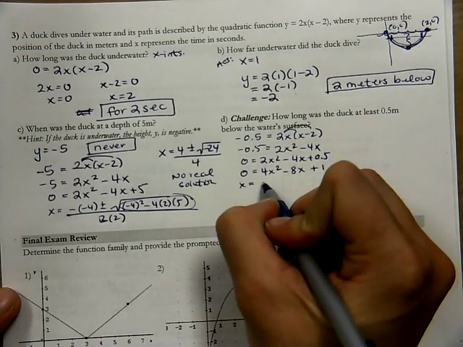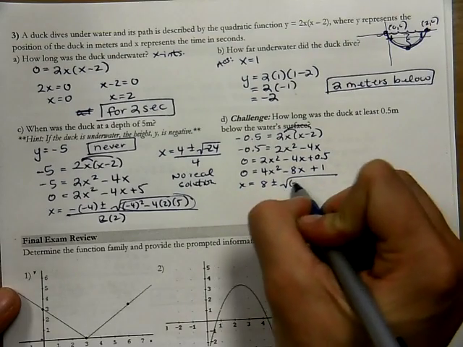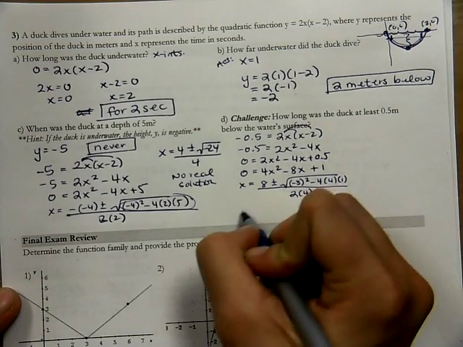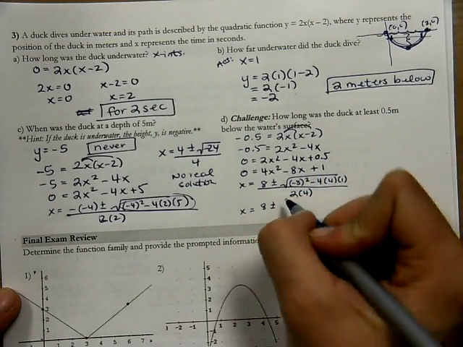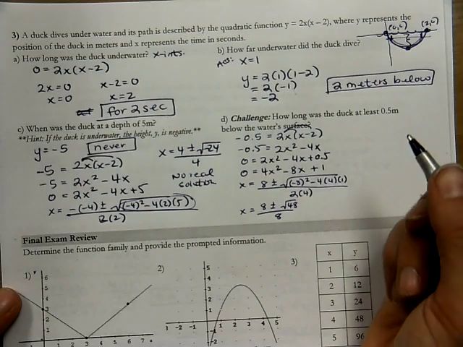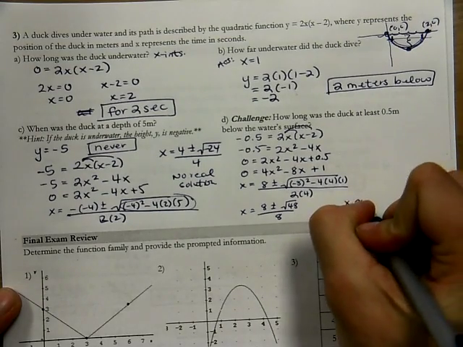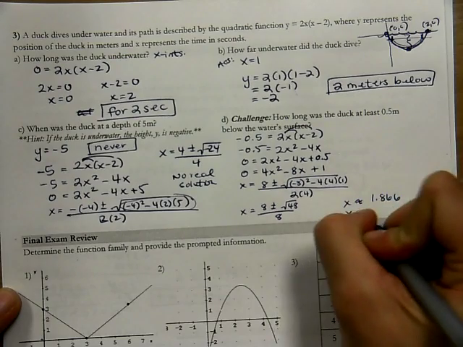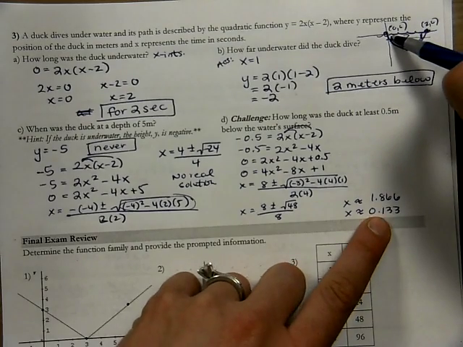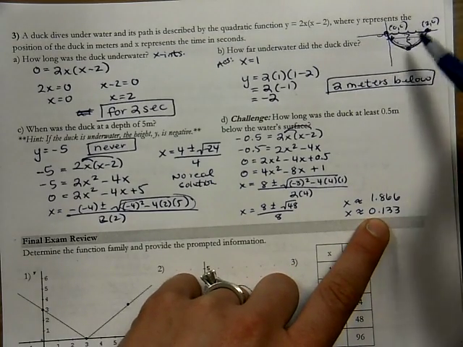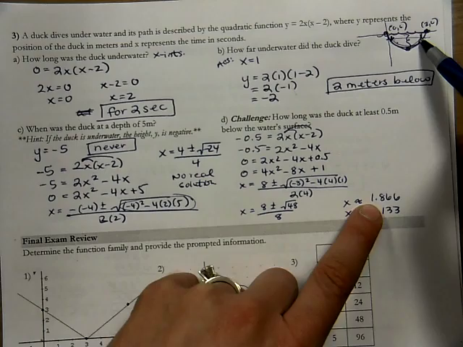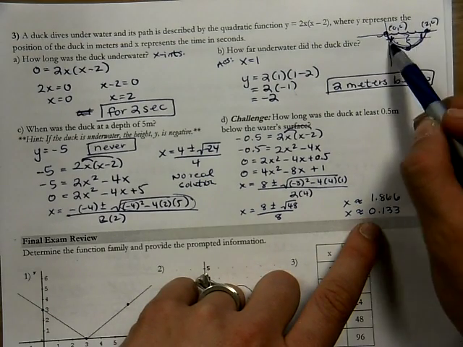And now when I use the quadratic formula, I get the opposite of b plus or minus the square root of b squared minus 4ac, all over 2a. x equals 8 plus or minus the square root of 48, all over 8. And if I do the approximate solutions, I end up getting that x is approximately 1.866 and approximately 0.133. That means after 0.133 seconds, it hits that depth, it's under, and then it reaches that depth again at 1.866 seconds. So to be at least that far, we've got to be from here to here.